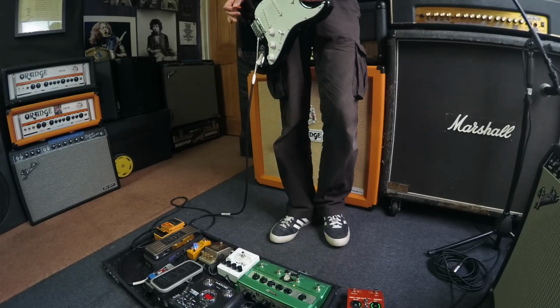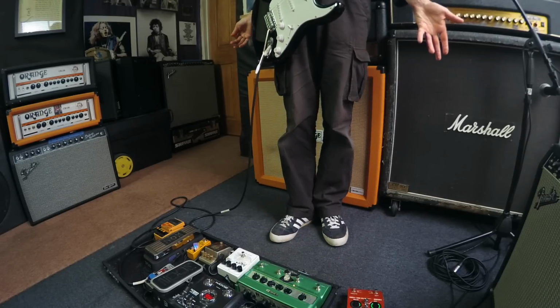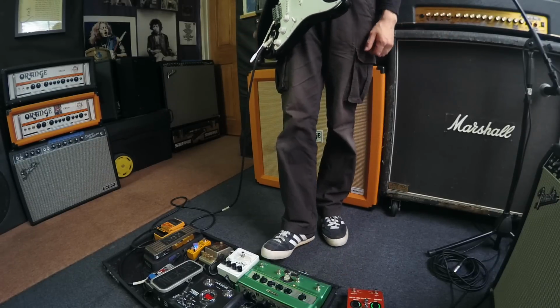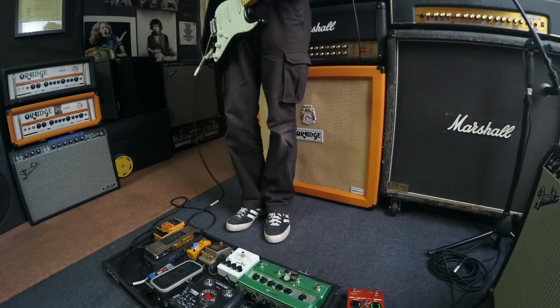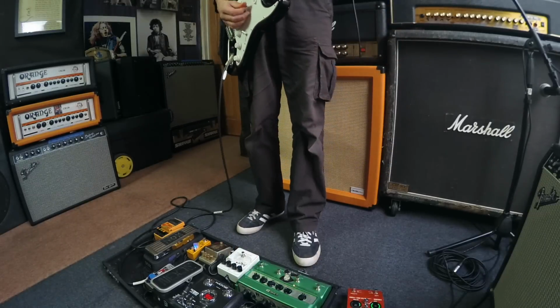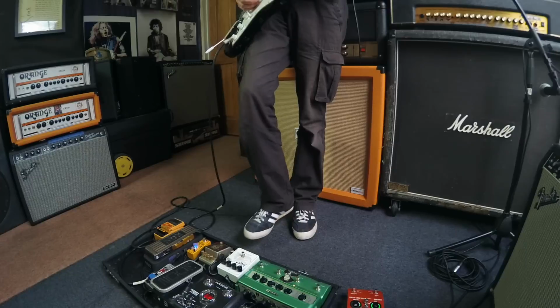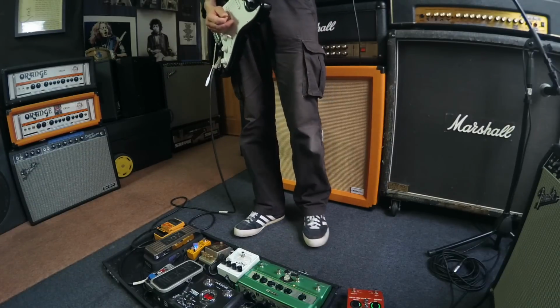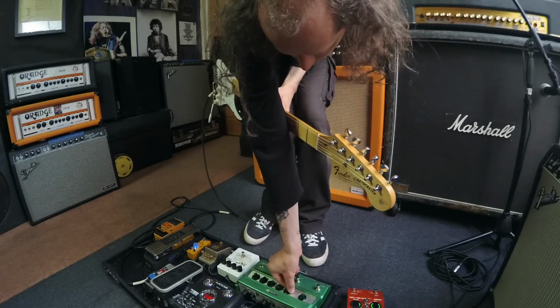So now we've got this chord that's just cycling. And again, what I can do over this is all sorts. It's very Dave Gilmour. Then delay back down.